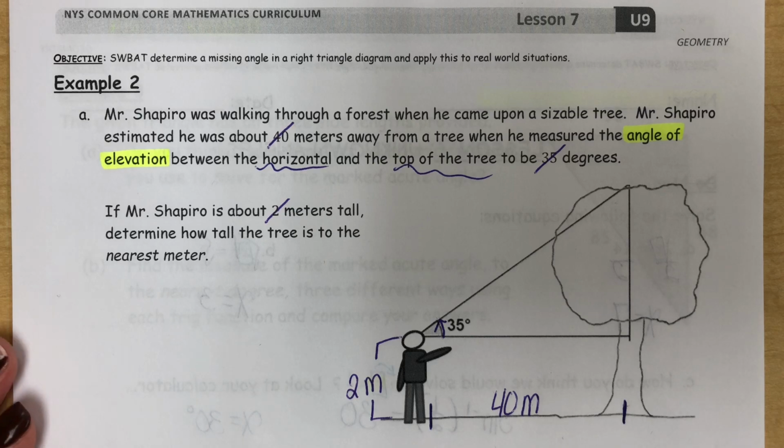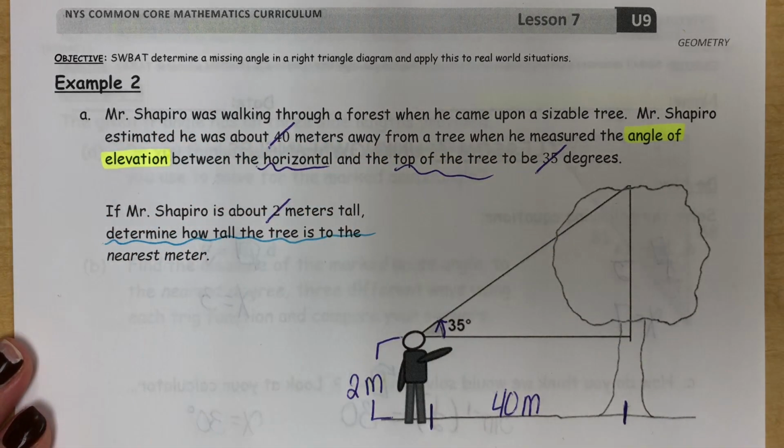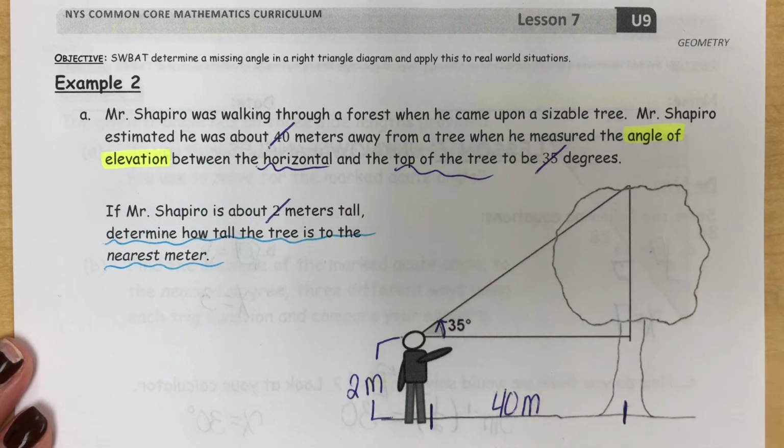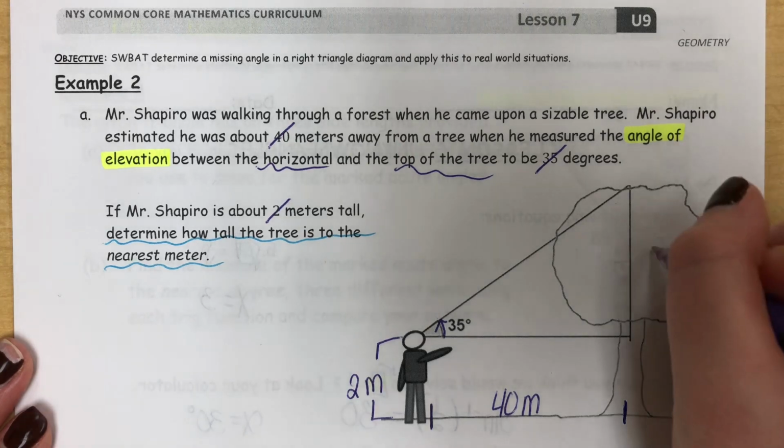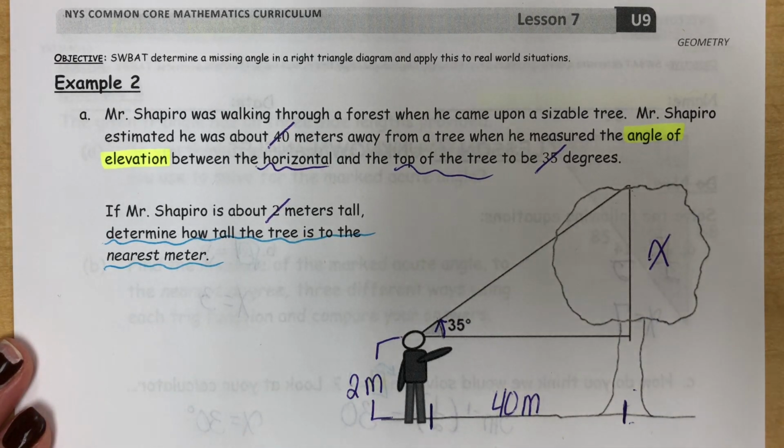Here's the question. I want to always underline my question. It says determine how tall the tree is to the nearest meter. All right, on the side, I'm going to put an X here because this is going to be my goal for the question. I want to see how tall, from top to bottom, this tree is going to be.